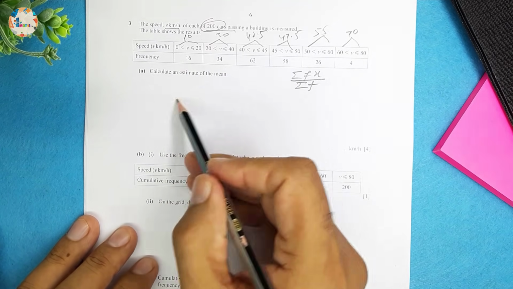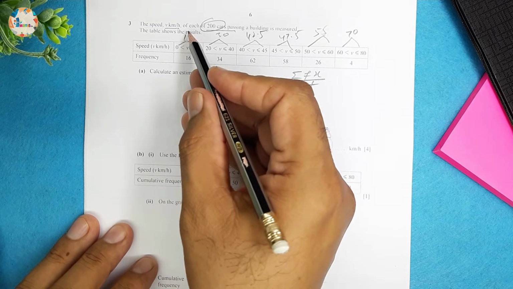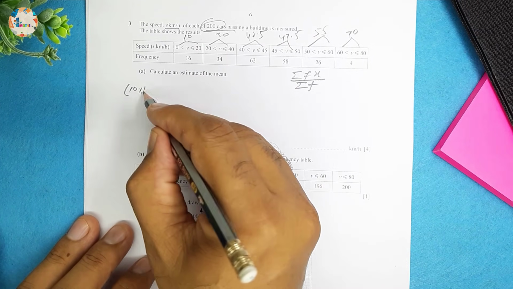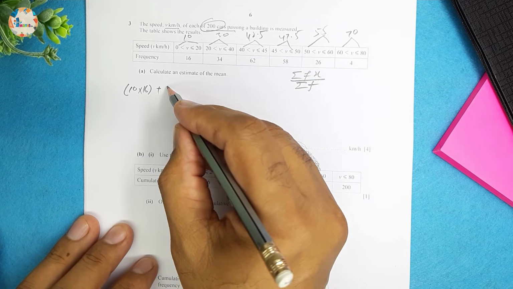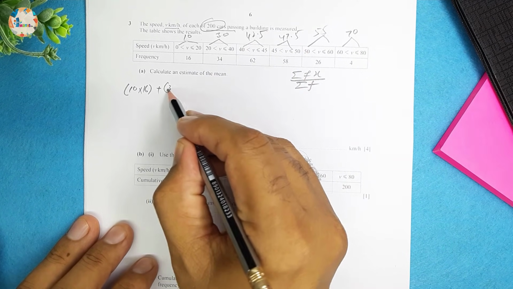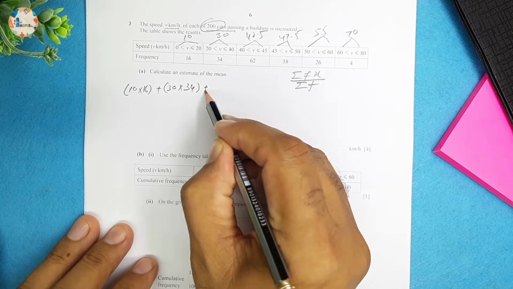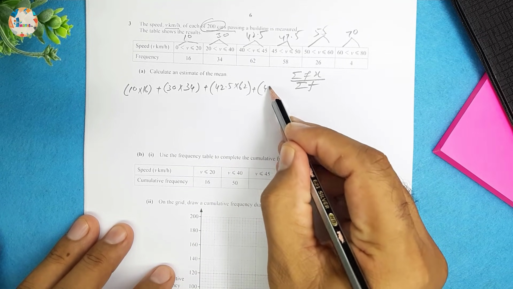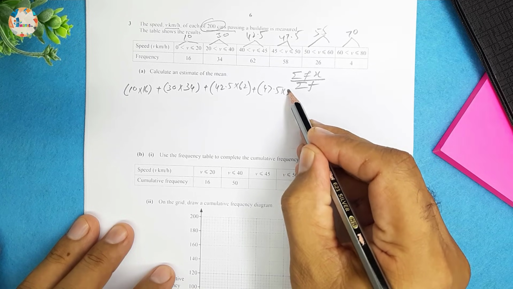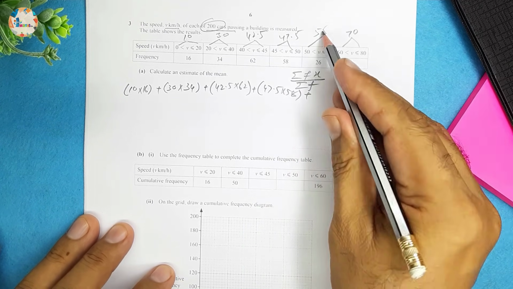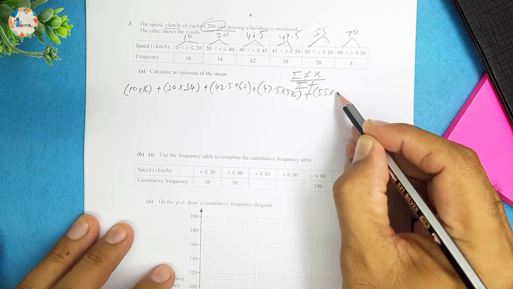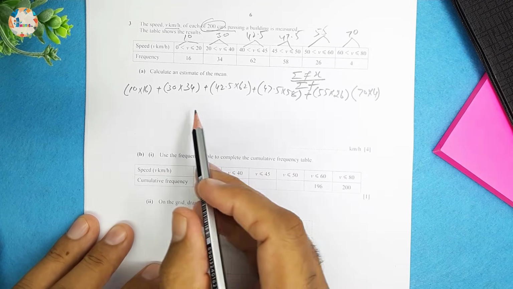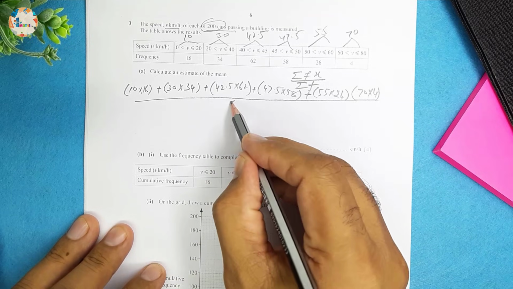So the total number is 200, so the denominator will be 200. First we'll write this into this. So this will be 10 multiplied by 16 plus 30 multiplied by 34 plus 42.5 multiplied by 62 plus 47.5 multiplied by 58 plus 55 multiplied by 26, and the last will be 70 multiplied by 4, and this whole will be divided by 200.